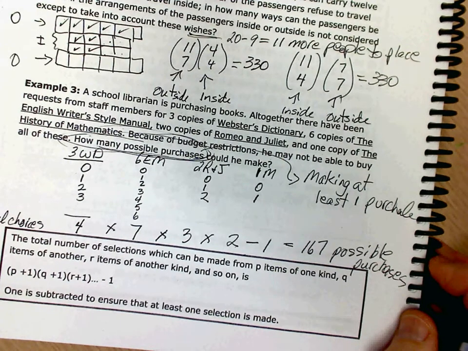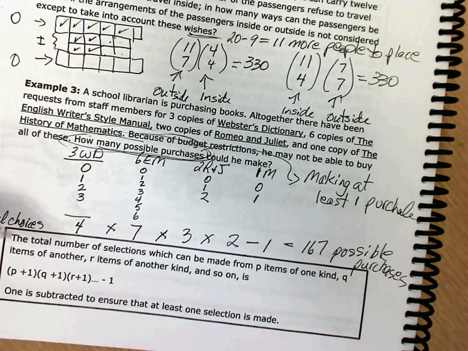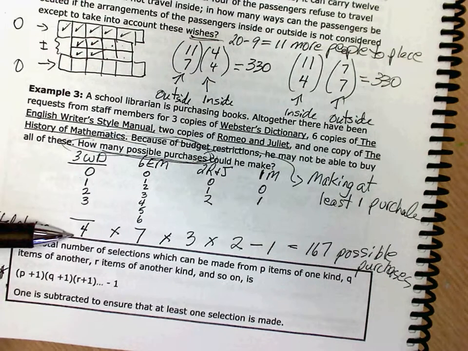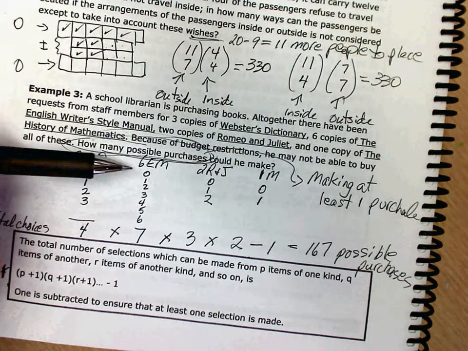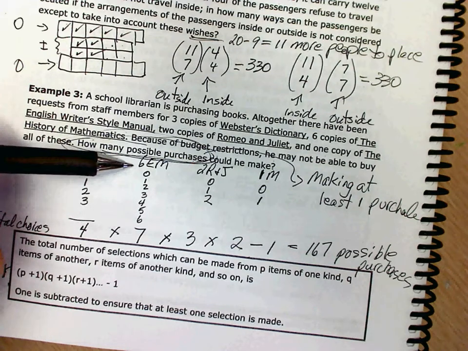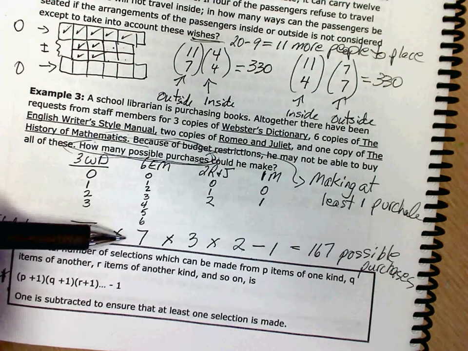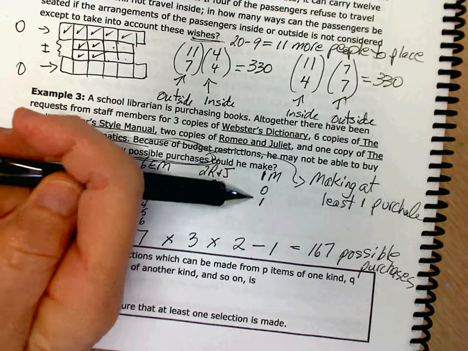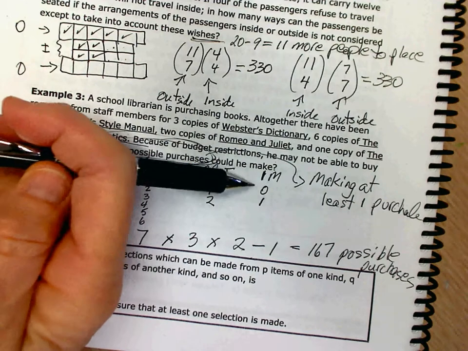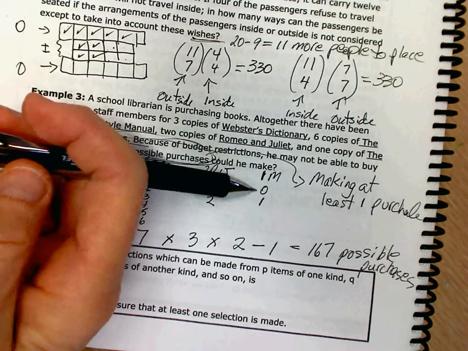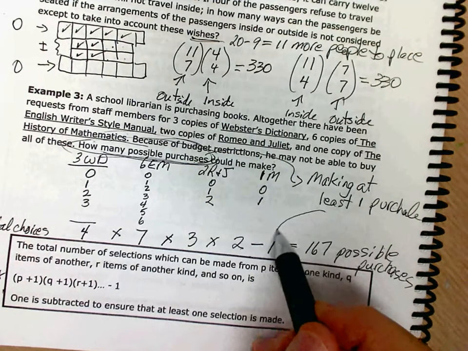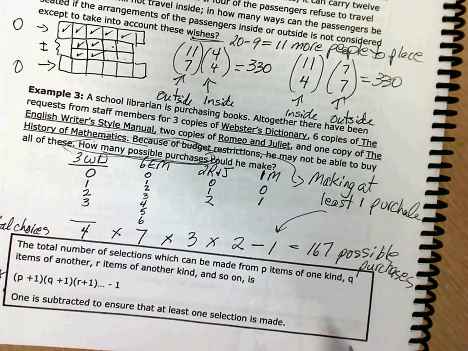So even though 3 people have asked to buy a dictionary, there's 3 plus 1 choices, which is 4. 6 people asked to buy a manual, 6 plus 1 equals 7. Do you see how you're always adding 1? 1 person asked for History of Math. 1 plus 1 is 2. We're assuming at least 1 purchase, so we're subtracting the possibility of 0 purchases. And that equals 167 possible purchases.